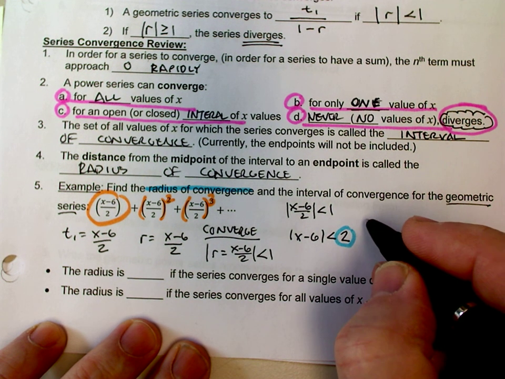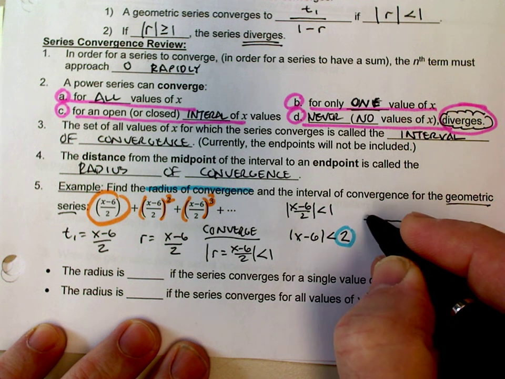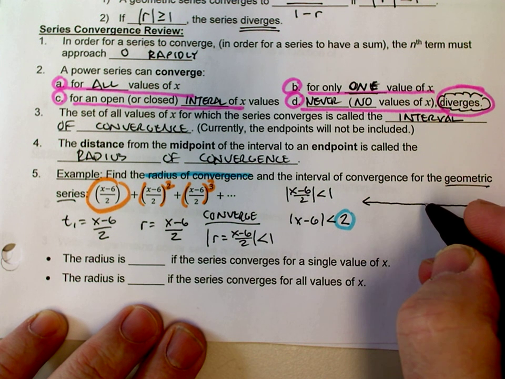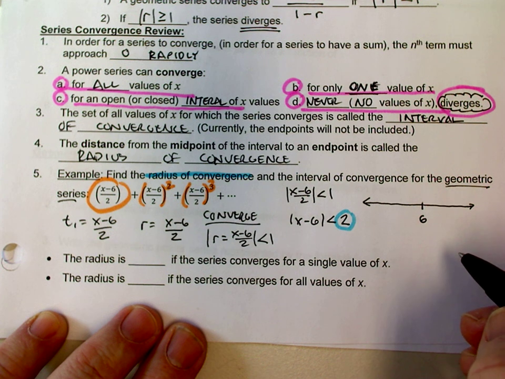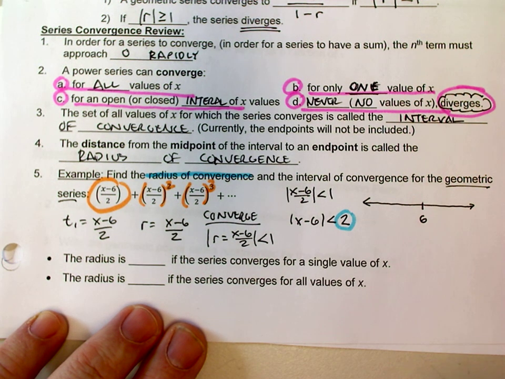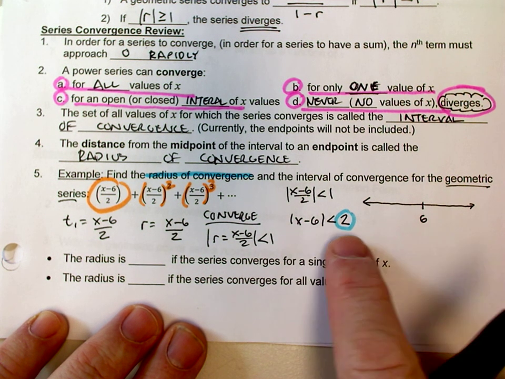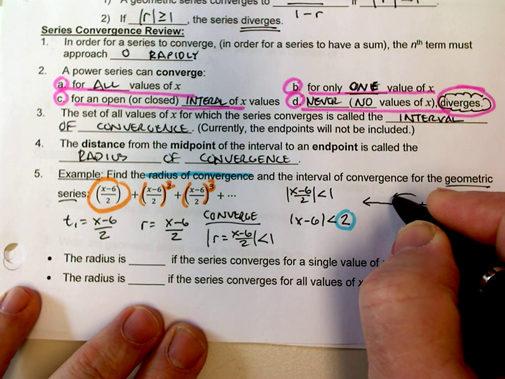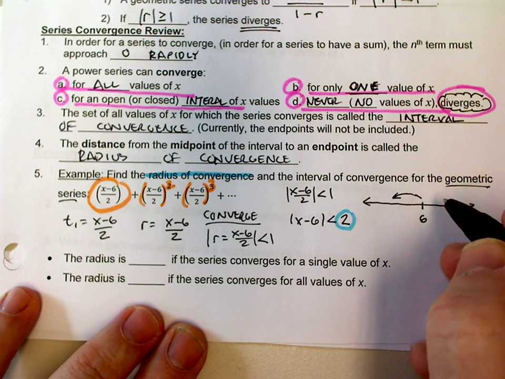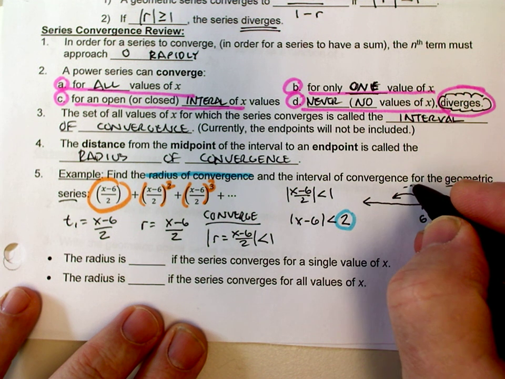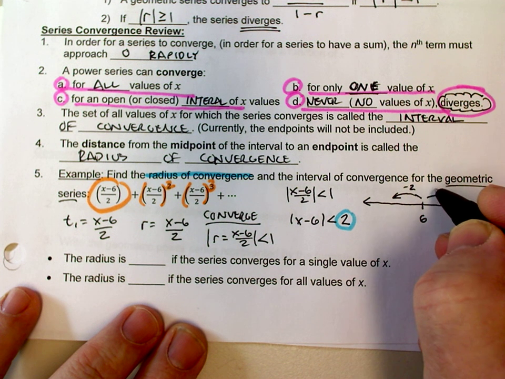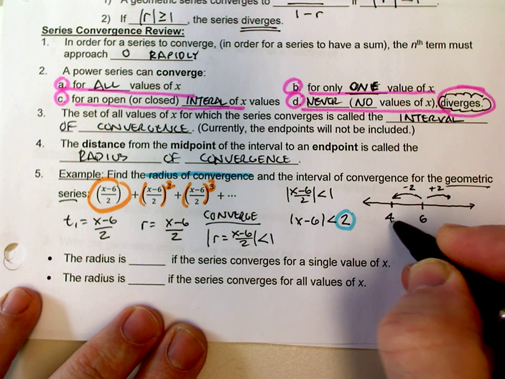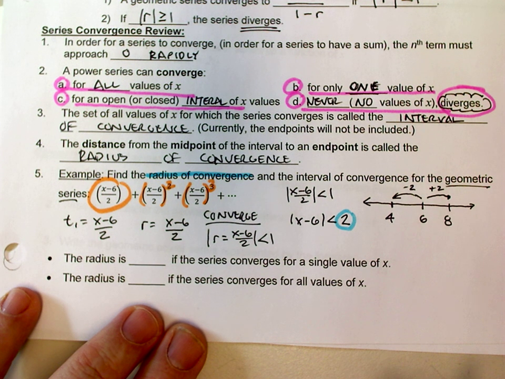On a number line, this absolute value inequality would be centered at 6, and the values that would make this true would be 2 to the right and 2 to the left of this. In other words, this would be from 4 to 8.